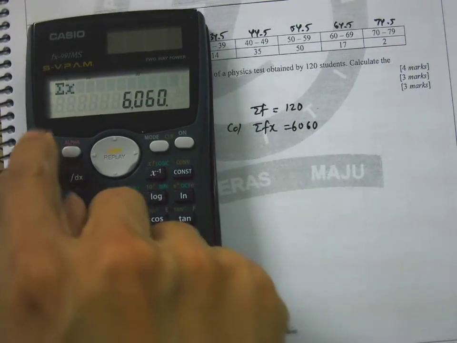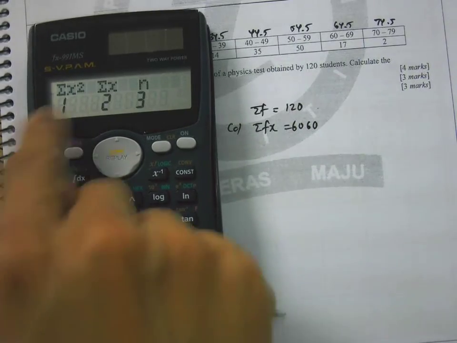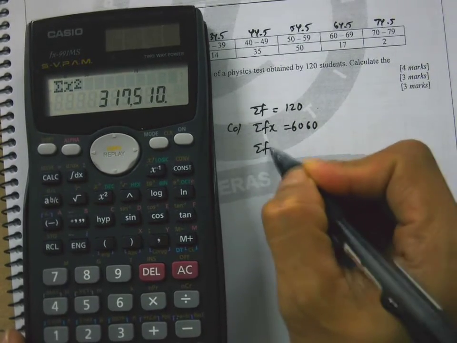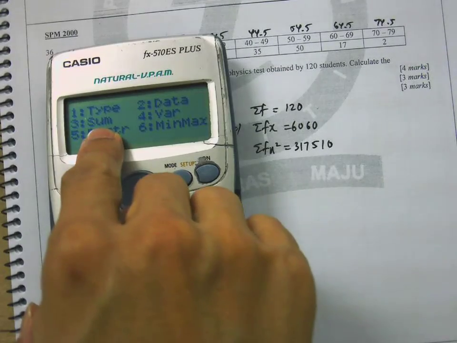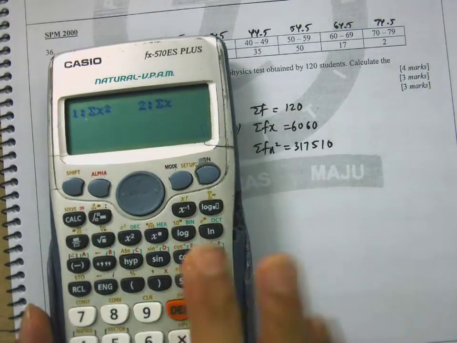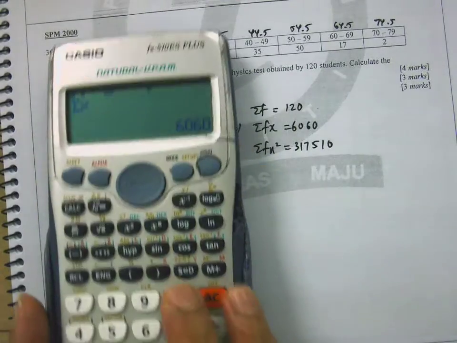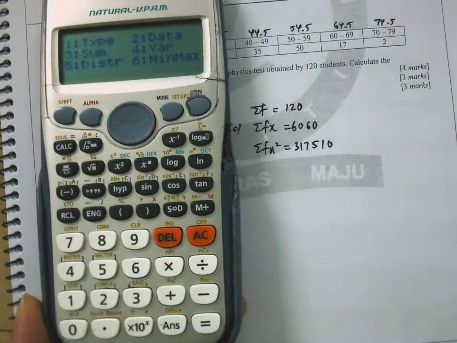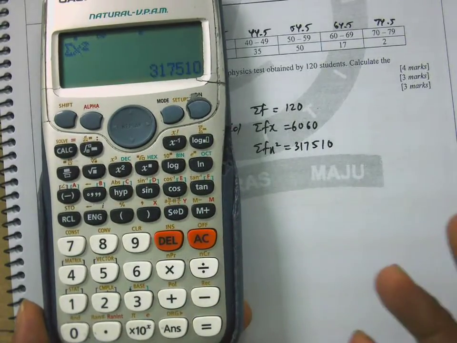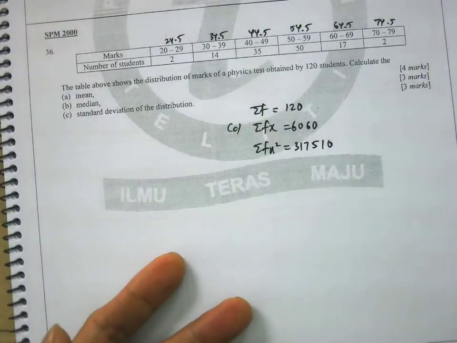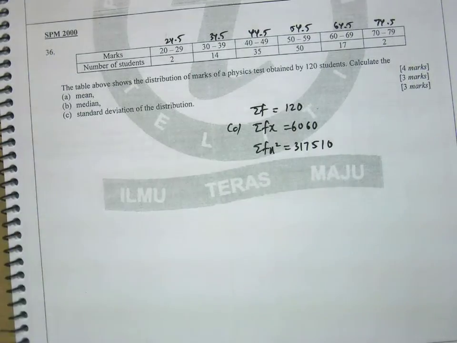6060. And shift 1 again. You press those, what do you see? This value is very big, 317510. Go to number 3 for sum, 2 equals. Shift 1 for stats, press number 3 for sum. Press 1 equals. Can you see that? Once you got all this information, our goal is to find mean and standard deviation.